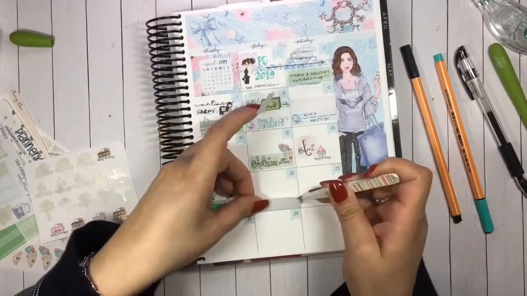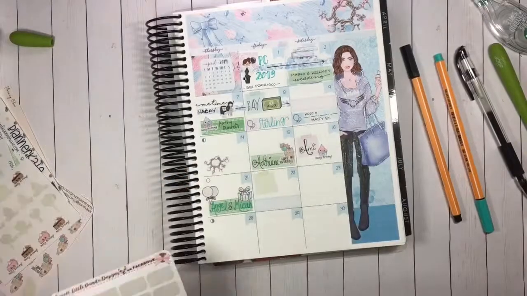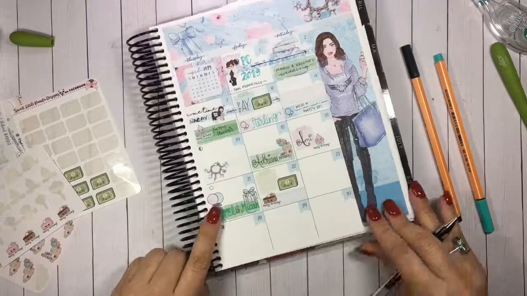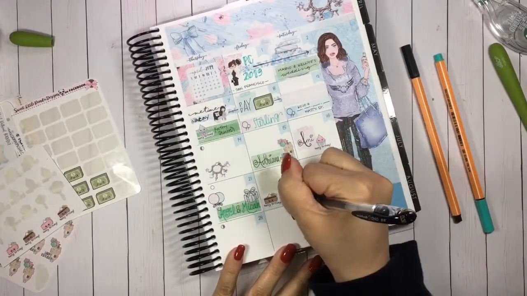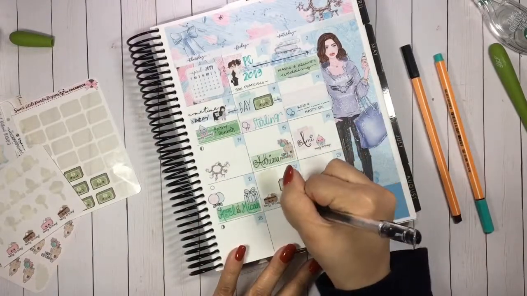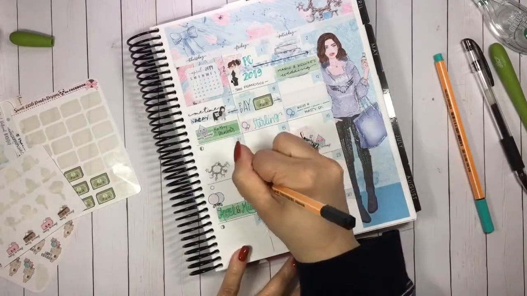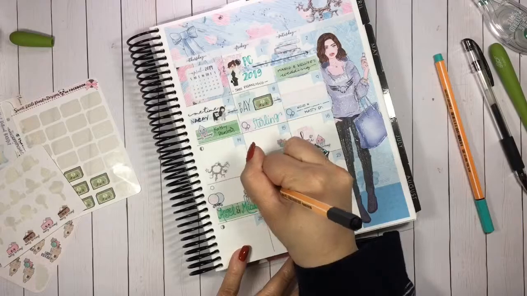And on this day, I had 2 things going on. One's payday and one is birthday. So again, I am adjusting that, and I put down again a post-it note and a money stack for the payday.